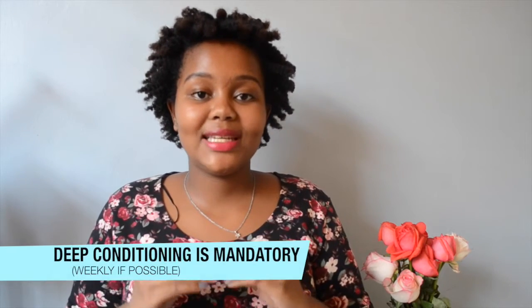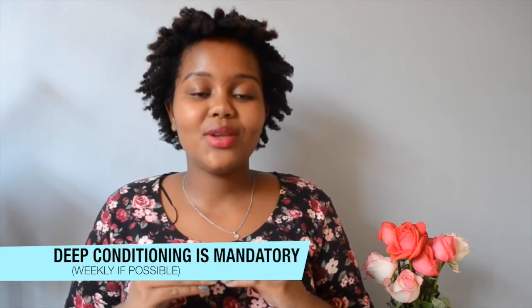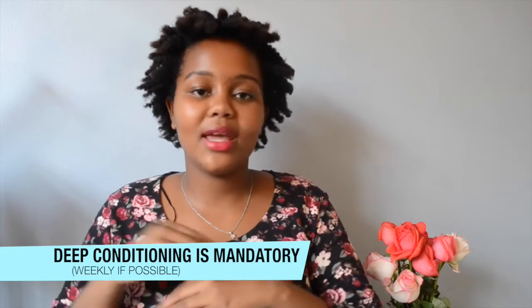My third tip is deep conditioning is a must. I know it's a great thing for anyone with hair, but for anyone with high porosity hair, you cannot afford to skip deep conditioning. Make sure you're deep conditioning your hair on every wash. If you can even deep condition your hair weekly. Some people deep condition their hair twice a week. Deep condition your hair weekly, get that moisture back and get that protein in.